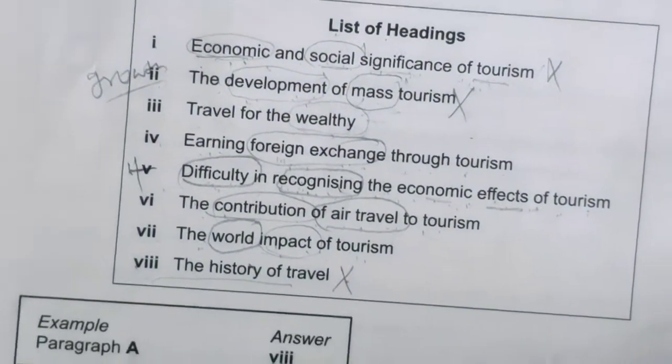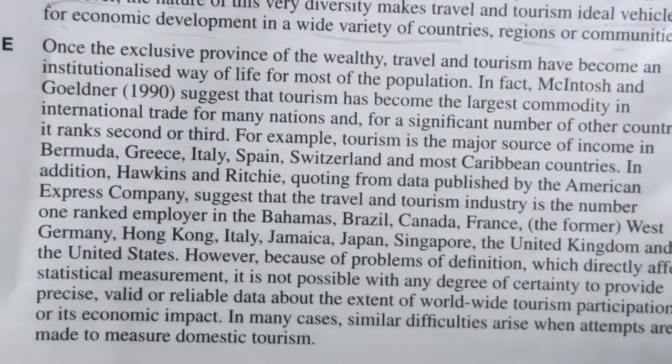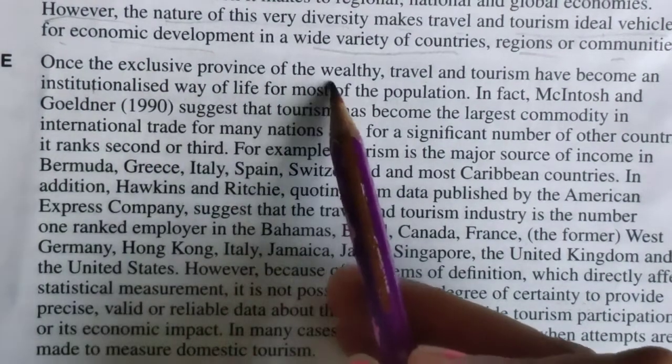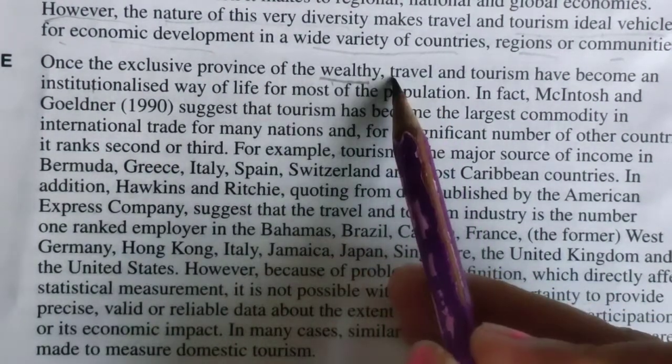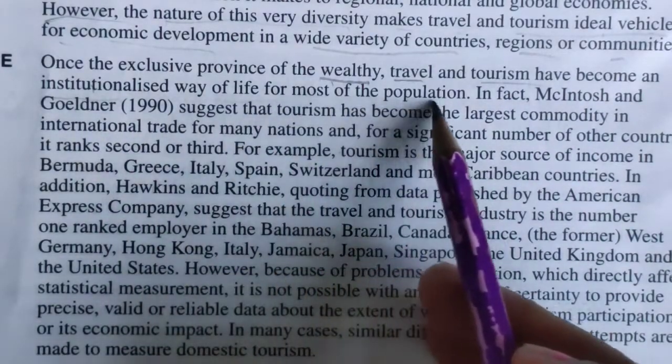So for E, let's read the E paragraph. Okay, the E1. So once the exclusive province of the wealthy, okay, wealthy word is also there, travel and tourism have become an institutional way of life for most of the population.